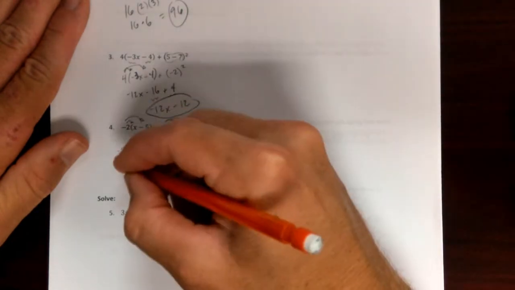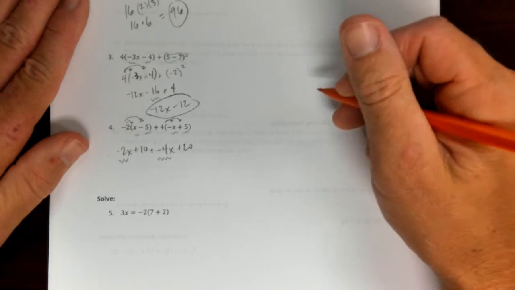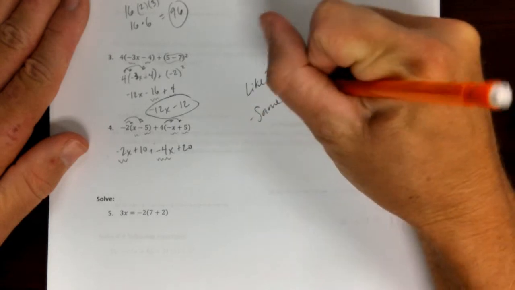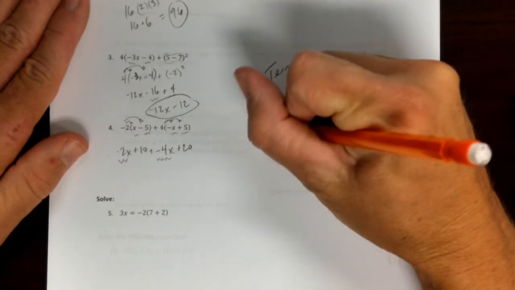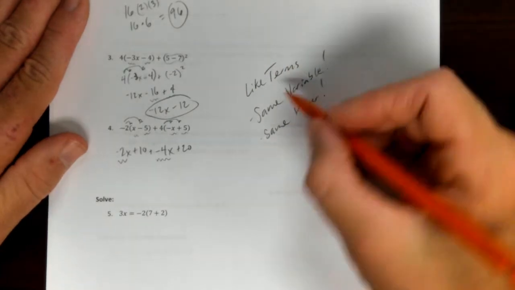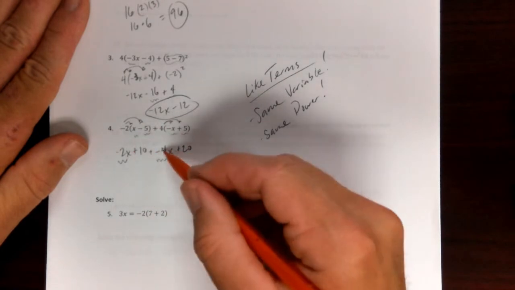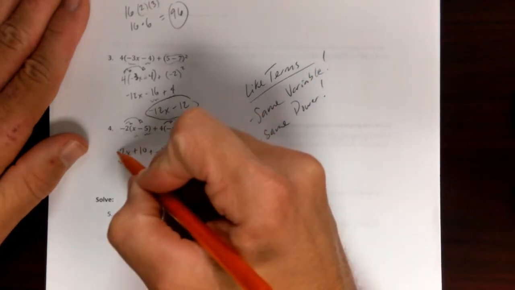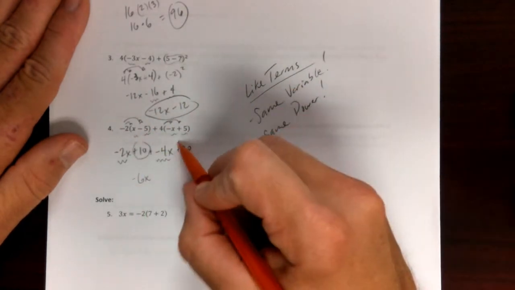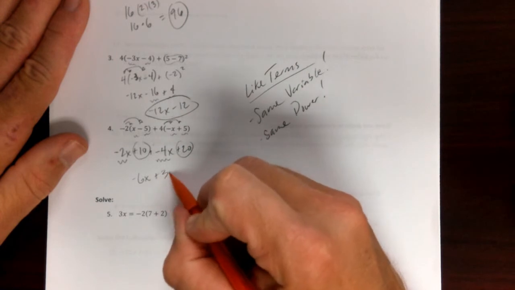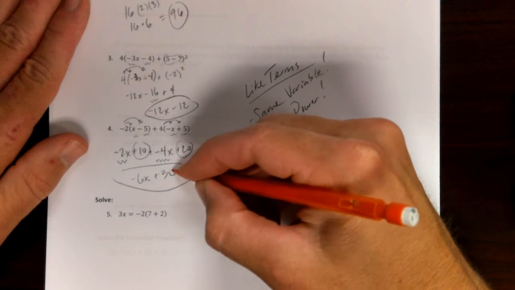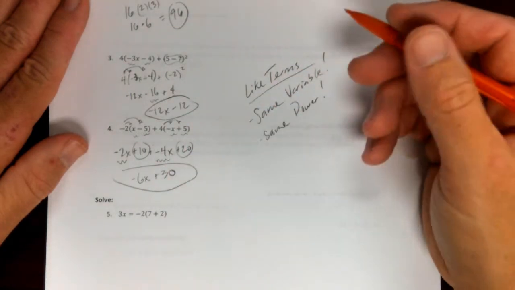My like terms, same variable, same power. So let me write it right here. Like terms, same variable, raised to the same power. Okay, those are my like terms. So like terms are the x raised to the first power, x raised to the first power. Negative 2 and negative 4, that gives me a negative 6. My numbers are also like terms, so 20 plus 10 is 30. Again, how do you know you're done? You know you're done when you have simplified as much as you can. I cannot simplify anymore because those are not like terms.